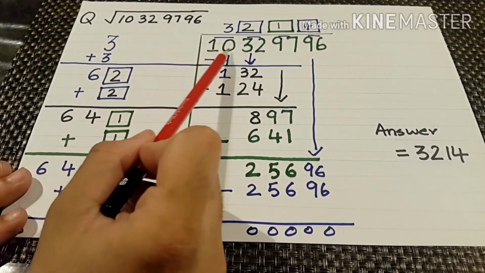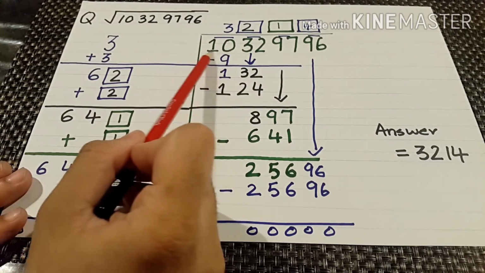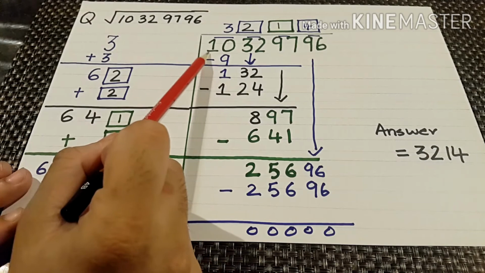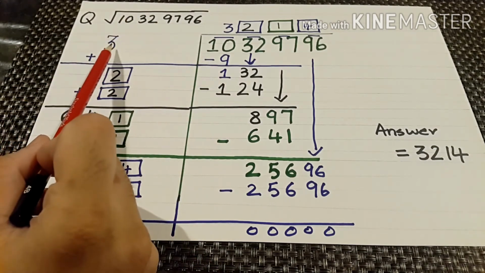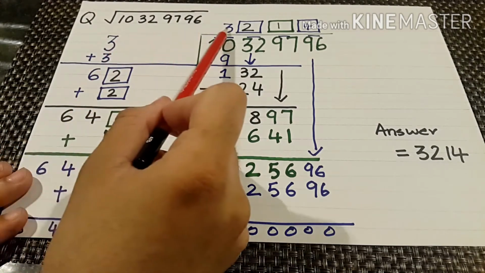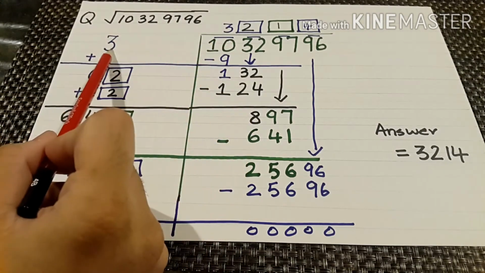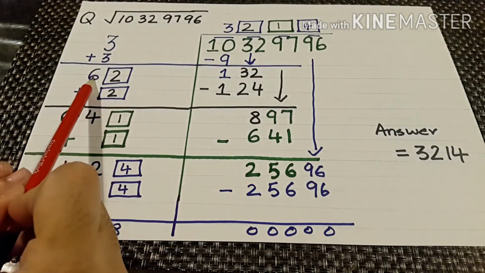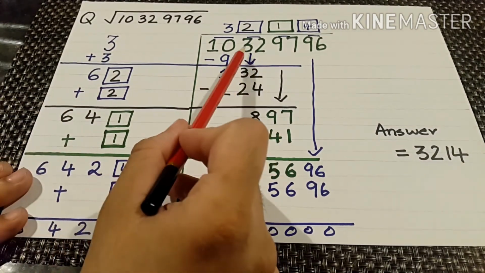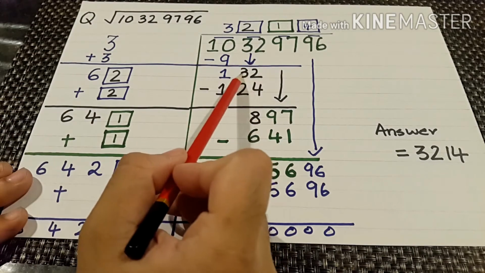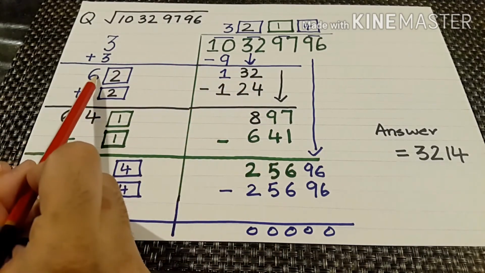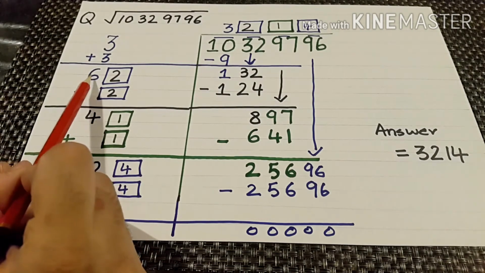Now first we will find what should be multiplied so that we get a closer number. So 3 is the better choice. So 3 here, 3 here and 3 here. 3 times 3 is 9 and 3 plus 3 is 6. Now 10 minus 9 is 1. We bring this pair 32 down. Now we get the number 132 here, whereas over here we have 6.